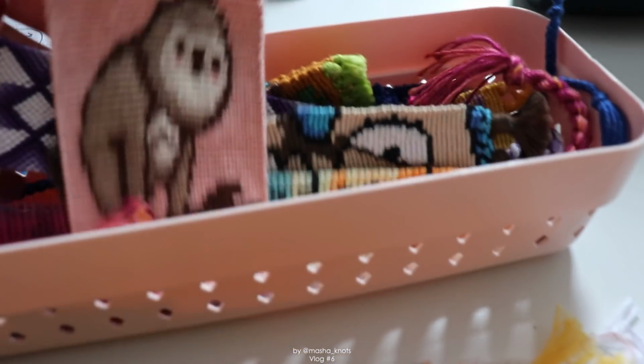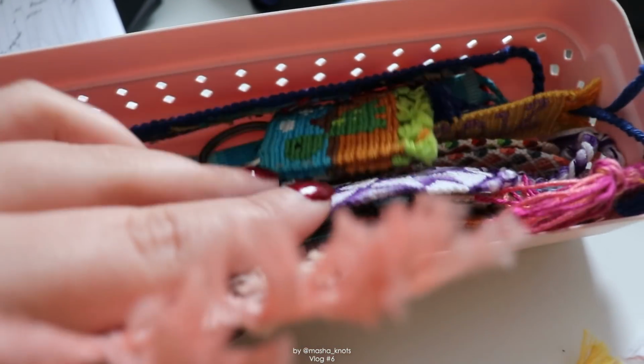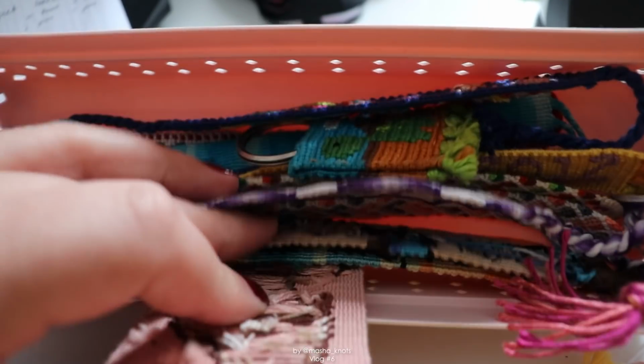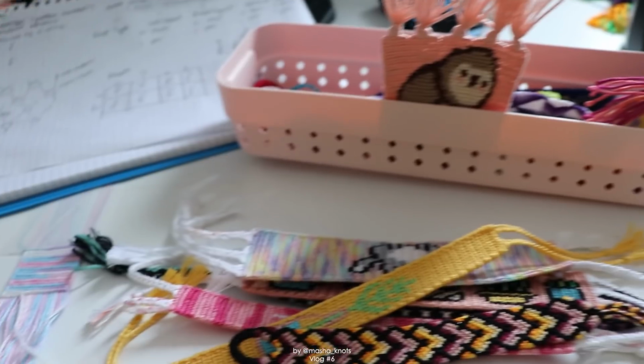But the rest of the bracelets in here, this one I haven't taken a picture of, so it's in here. But the rest of them here, I want to make a video basically describing my alpha progression. Why is this in here? Did I finish this recently? I don't think so. I don't know why that's in there.